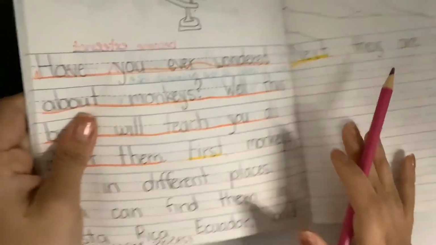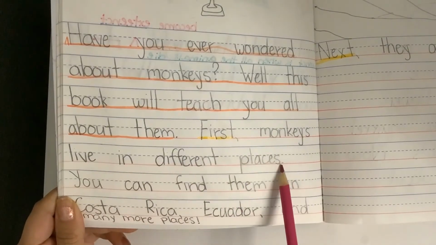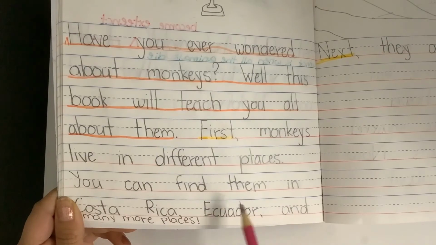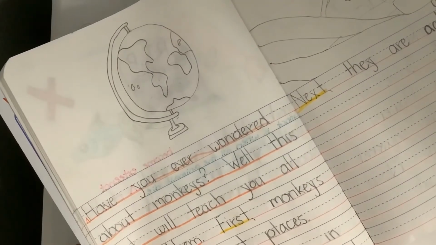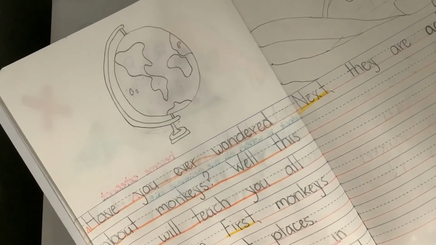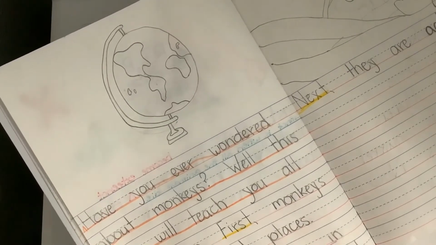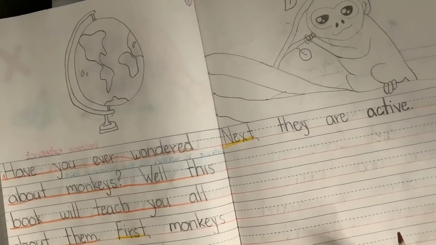Now I have 2, so here I say, first, monkeys live in different places. Now this next sentence here is a craft move. This is where I'm giving you an example. So I'm gonna underline it in this pink color. It says you can find them in Costa Rica, Ecuador, and many more places. I think I want to change that to other places too.